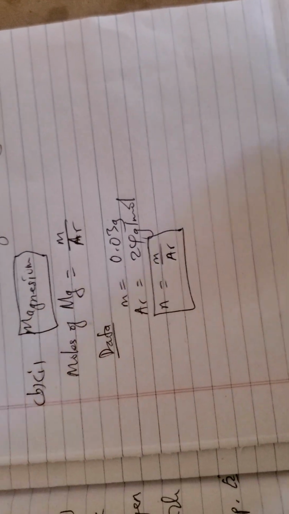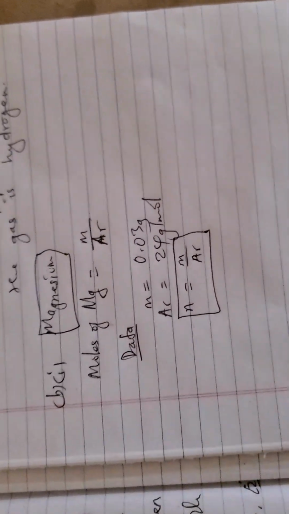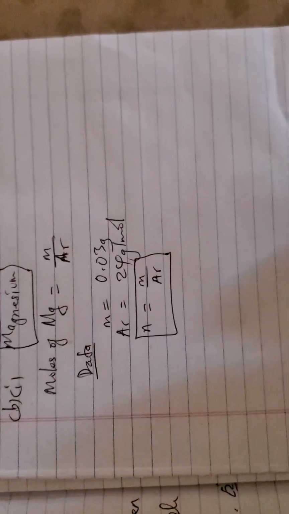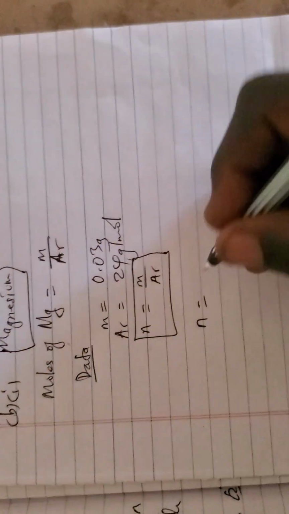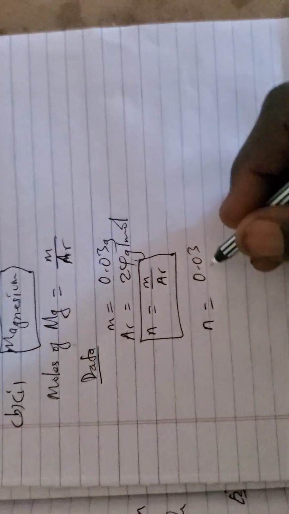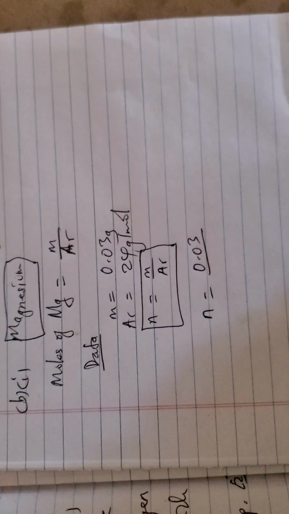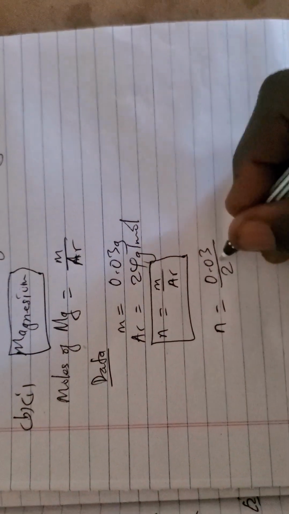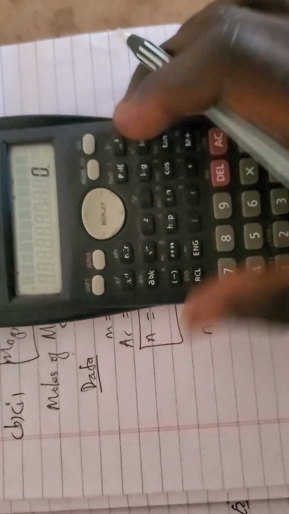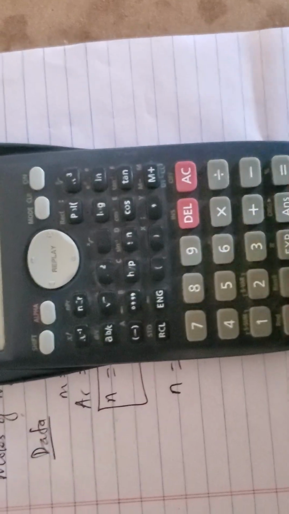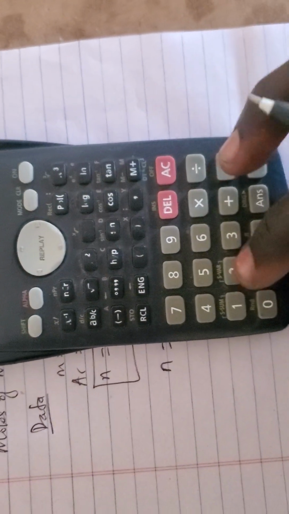But if you're considering one substance or one element, it's better to use Ar instead of Mr. The mass present is 0.03 and the relative atomic mass, according to the periodic table, is 24. Remember, we're calculating moles. Using our calculator, we are saying 0.03 divided by 24.